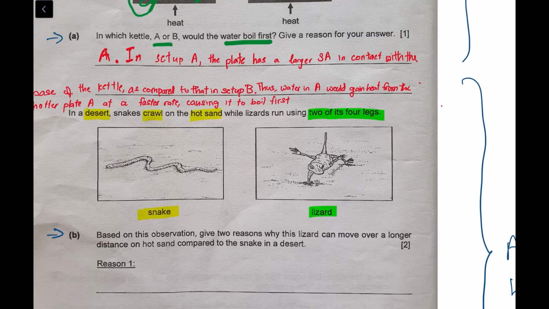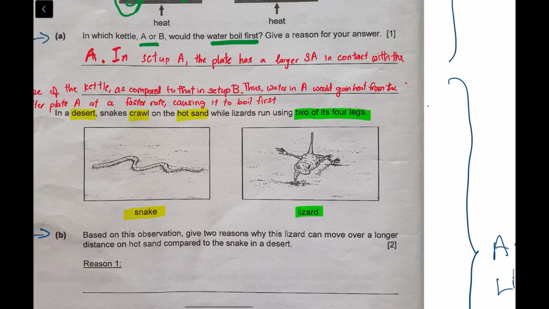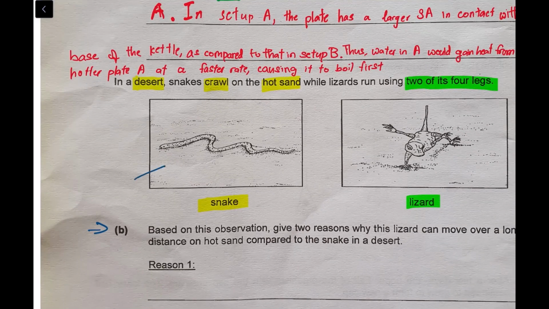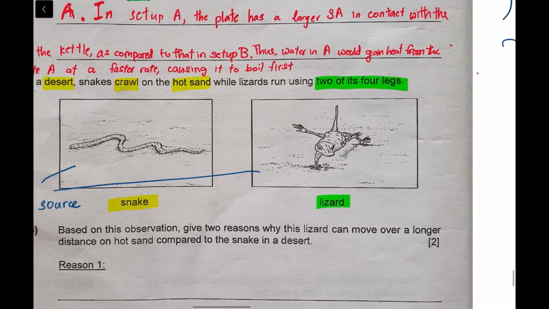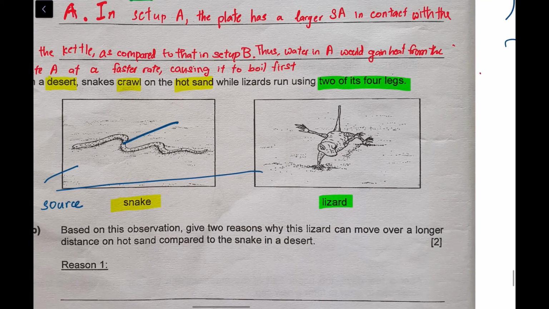Now, what's the difference? They just replaced the kettle with these 2 animals. The rest is the same. The hot sand represents the heat source, right? And then these 2 animals, they represent the objects that gain heat.